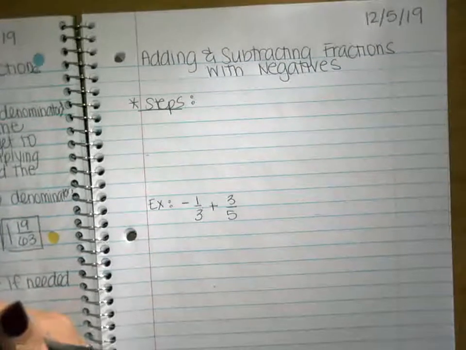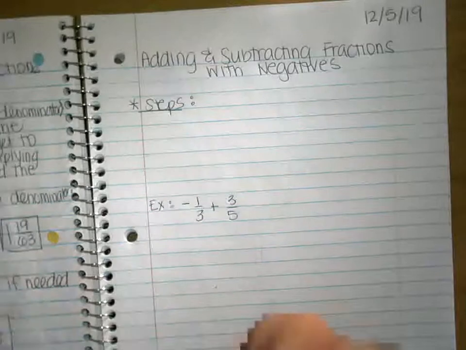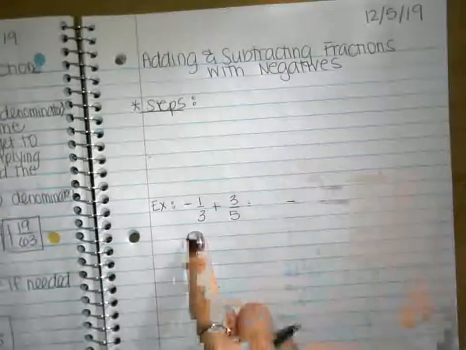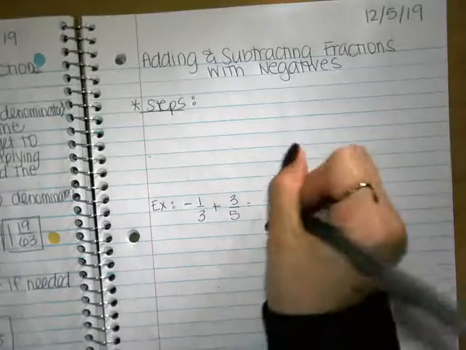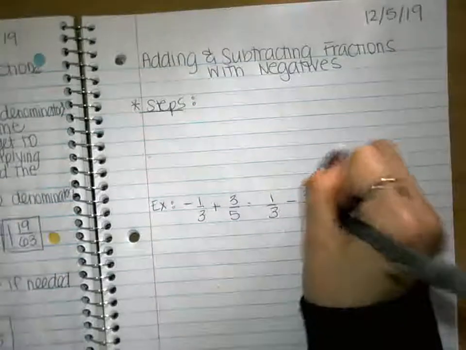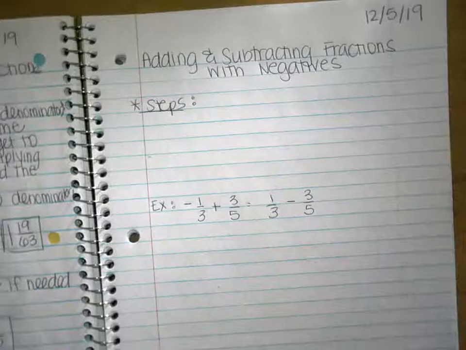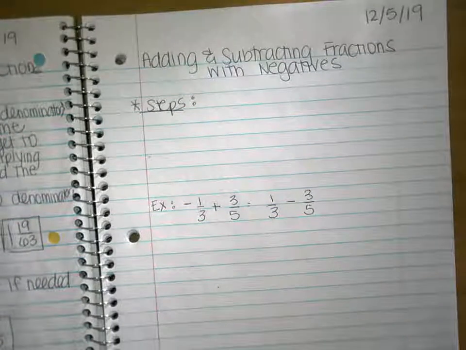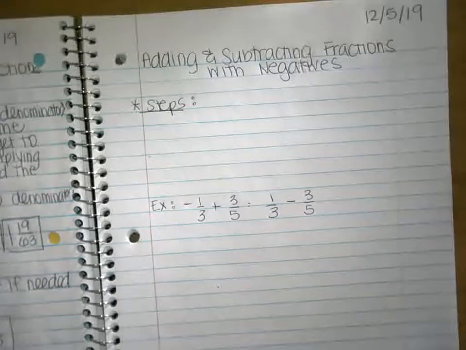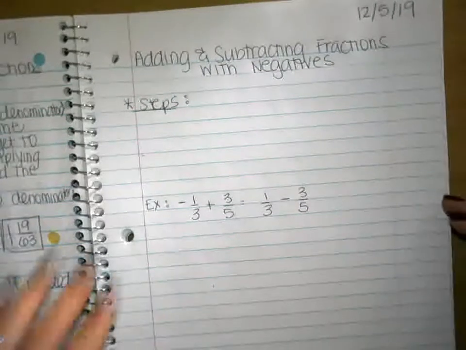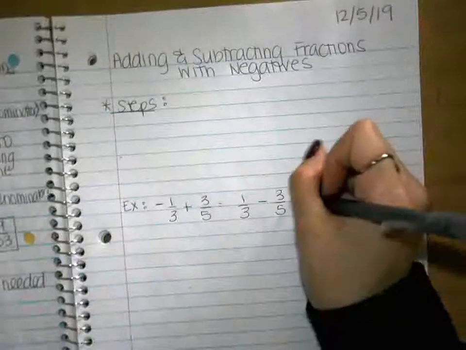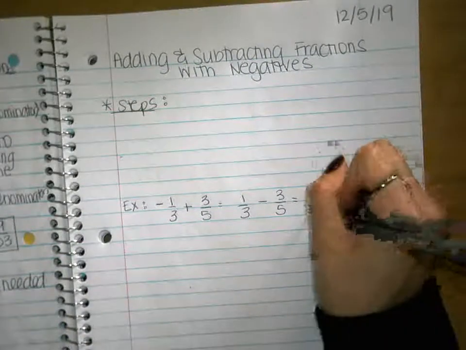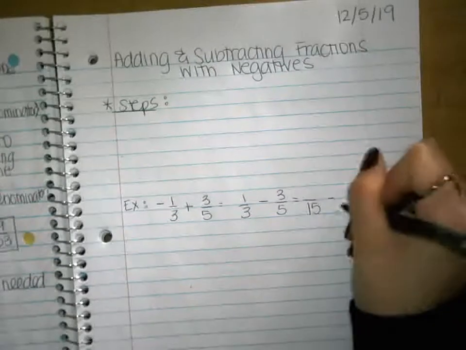Subtract. I'm going to subtract. Why? Because they're different. So I know right away that this problem is going to be 1/3 minus 3/5. Because I'm going to be subtracting. So now what should I do? Find a common denominator. Good. Now find your least common denominator, which is what? 15. So my denominators are going to change to a 15.